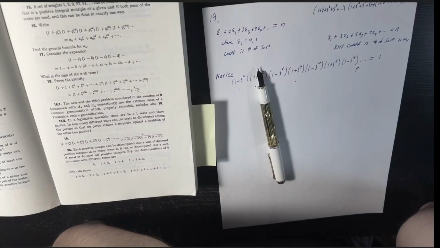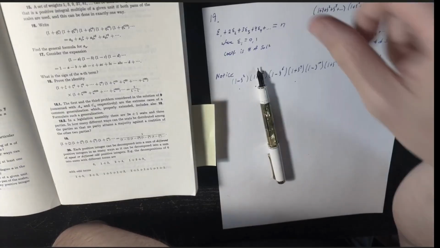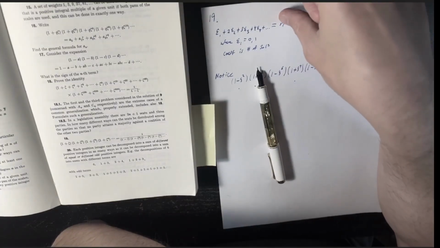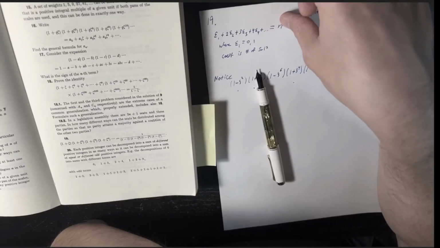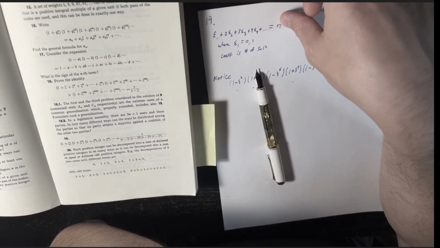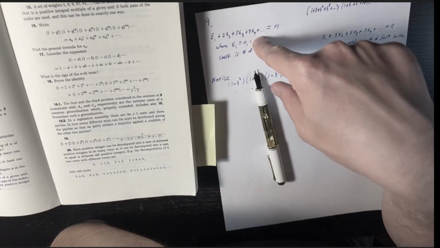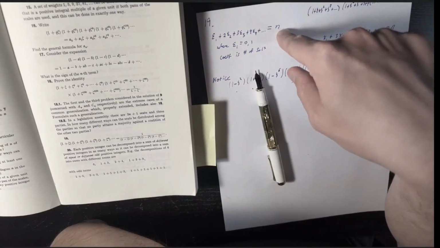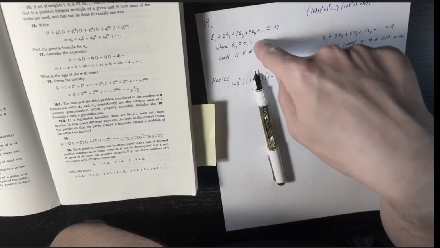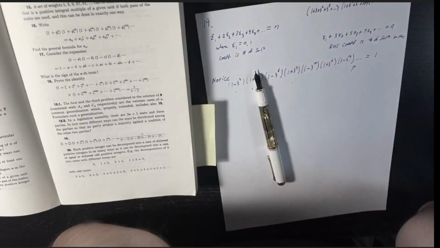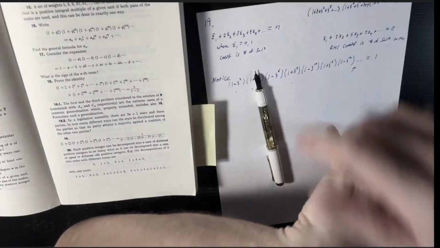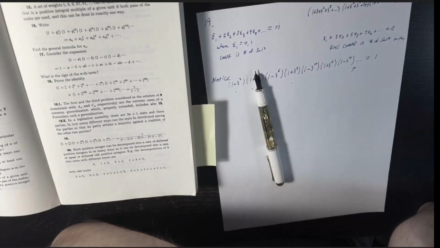I kind of want to say that this is the number of, well, it's not partitions of the number. I keep saying that, but it's not exactly true because you're not allowed to use more than one of the same term. So these sums only include distinct terms. This left-hand side is the number of ways you can write a number as the sum of distinct terms.